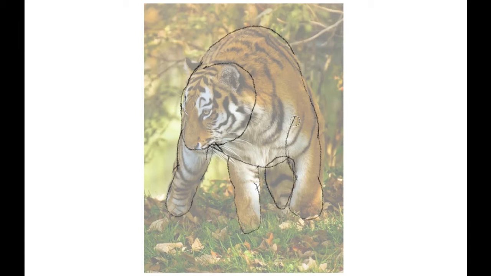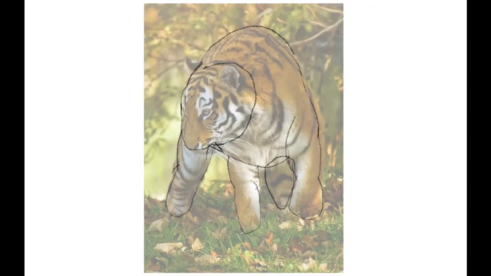Now let's see whether that actually starts to look like the thing that we're trying to draw. I'll switch the photo off. And we're starting to get something that might look like what we're trying to draw. Now we can start getting the details into the drawing.